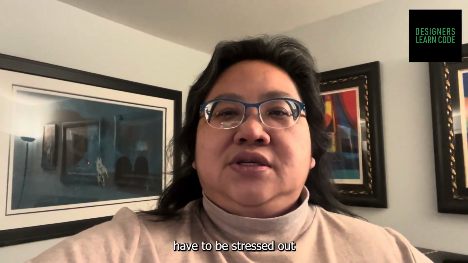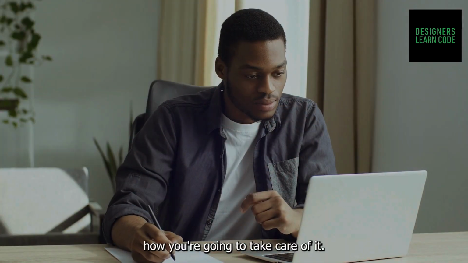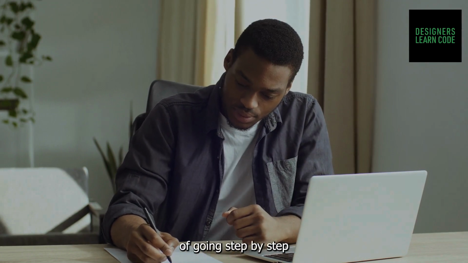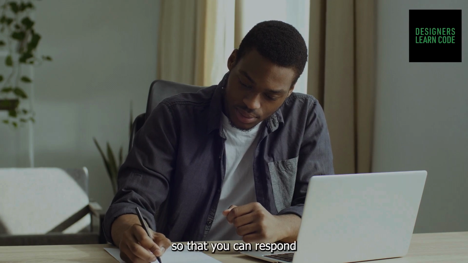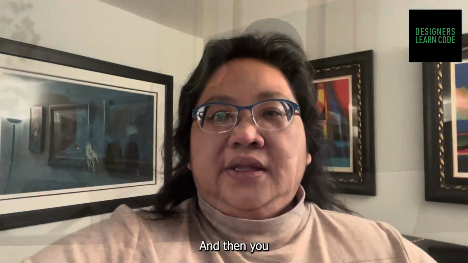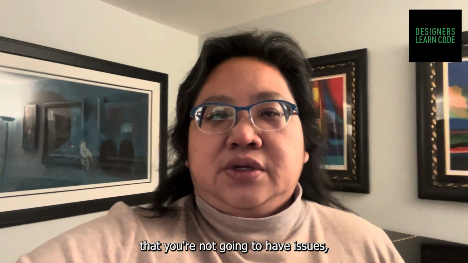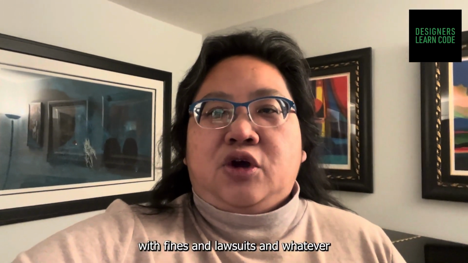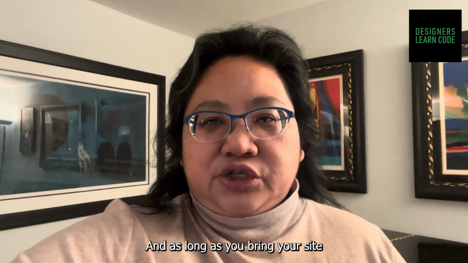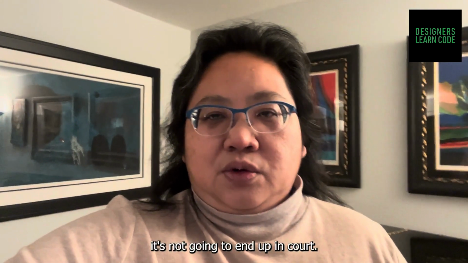And then you don't have to be stressed out because you know what the problem is and you know how you're going to take care of it. And you're going to have a systematic way of going step by step to correcting each error so that you can respond to this letter. And then you can be assured that you're not going to have further issues with fines and lawsuits and whatever, because you're taking care of the problem, you're being proactive. And as long as you bring your site up to guidelines, then it's not going to end up in court.